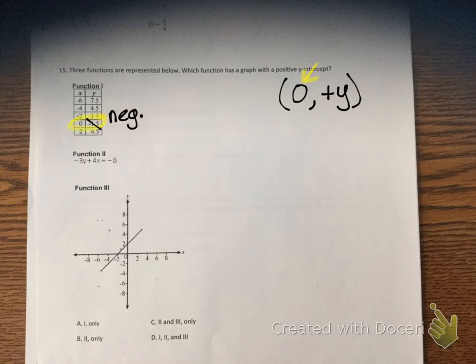Alright, so in question 15, it says 3 functions are represented below. Which function has the graph with a positive y-intercept? You need to remember that if you are looking for a positive y-intercept, your x value is still going to be 0. If you look at function 1, it says (0, -1.5). That is your y-intercept. It's negative, so it can't be function 1.